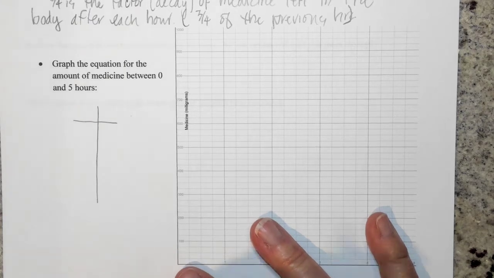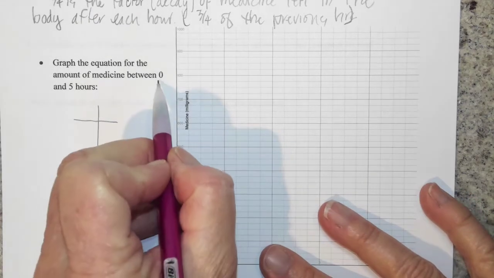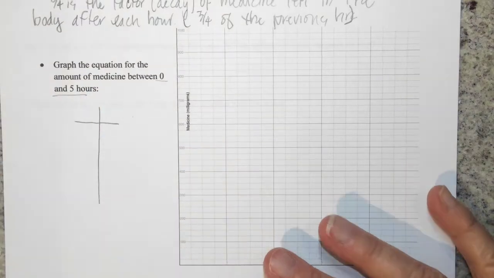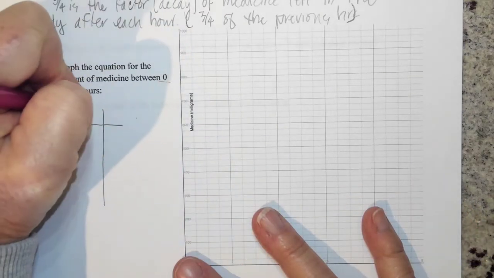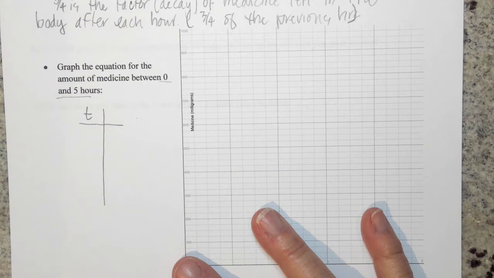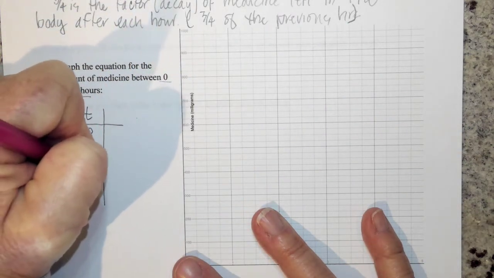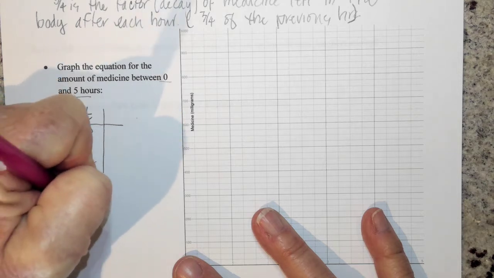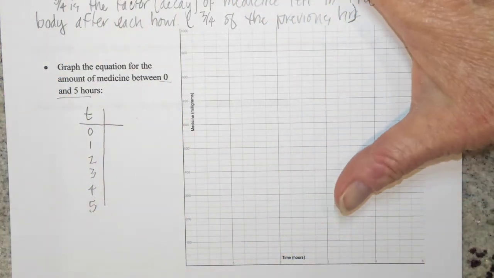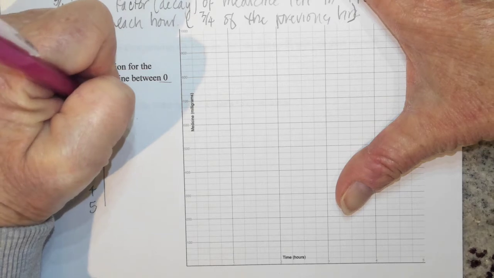And obviously we want to start, it even tells us between 0 and 5 hours. So that's going to be my time right here in hours. So I'm going to use 0, 1, 2, 3, 4, and 5. And then I'm going to figure out how much medicine.